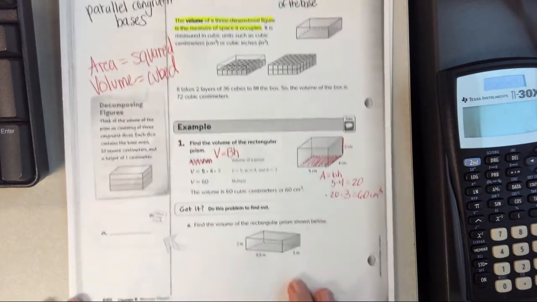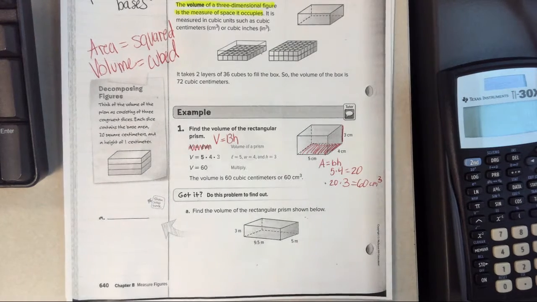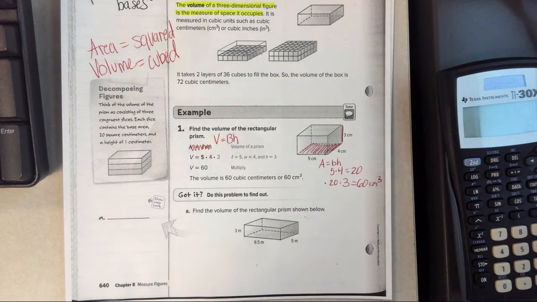So go ahead, pause the video, try your got it problem, make sure you're showing all of your work, and once you have all of that ready, go ahead and unpause the video and see my answer.